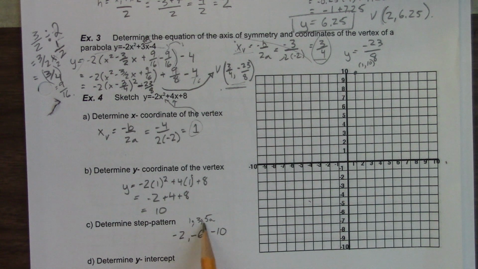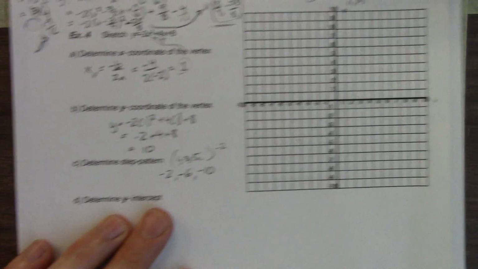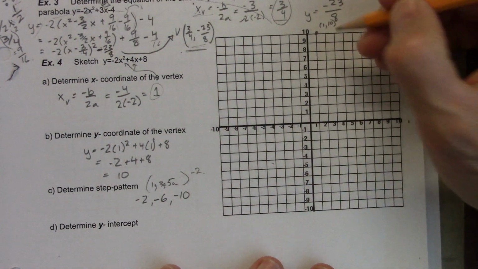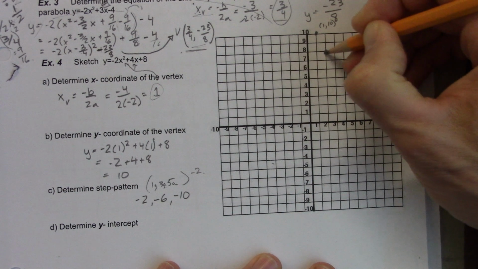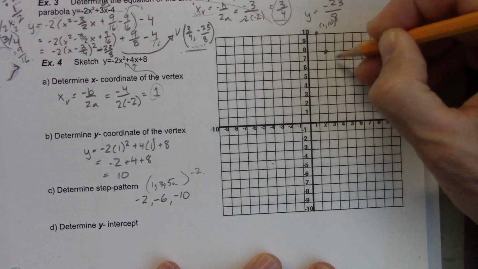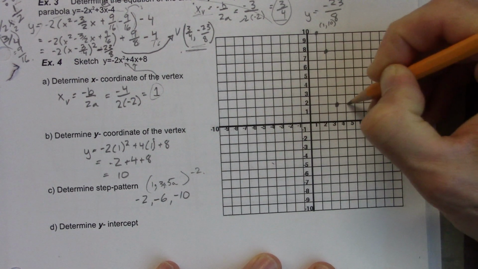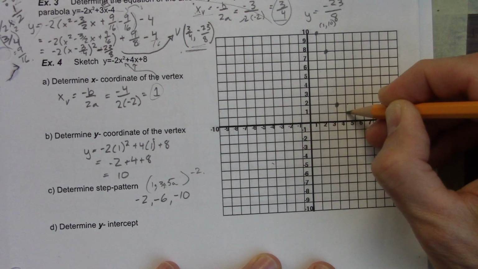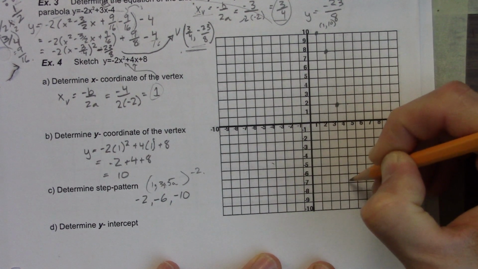We're just multiplying each one of these by negative 2. So that means we go over 1, down 2. That's our step pattern. Over 1, down 6: 1, 2, 3, 4, 5, 6. And over 1, down 10: 1, 2, 3, 4, 5, 6, 7, 8, 9, 10.